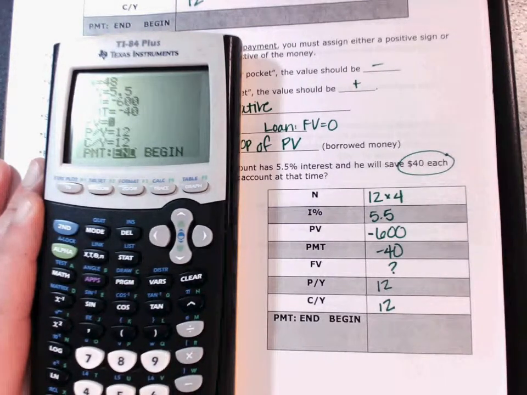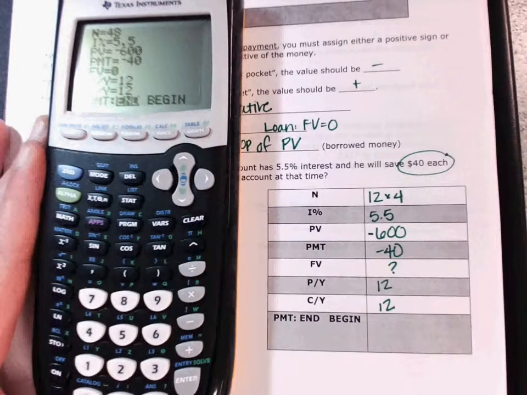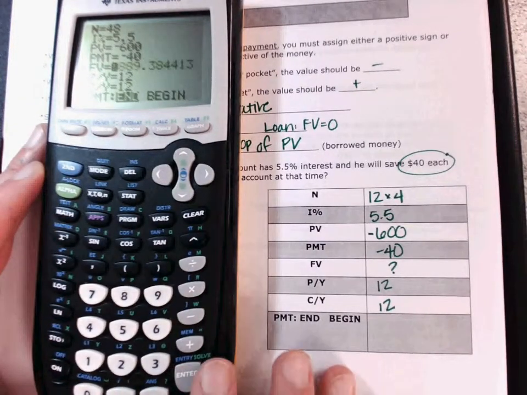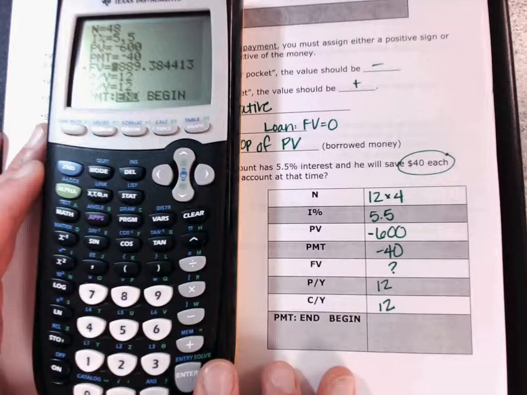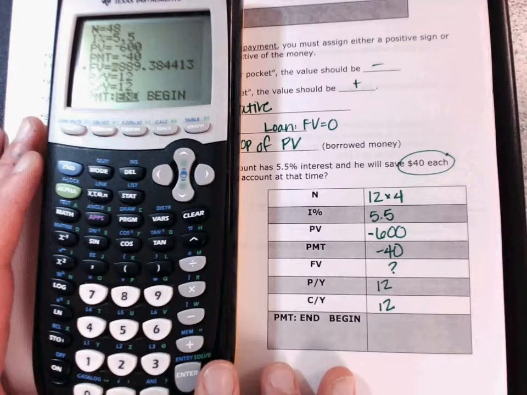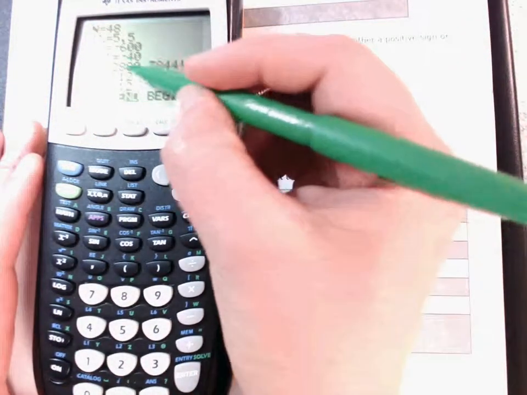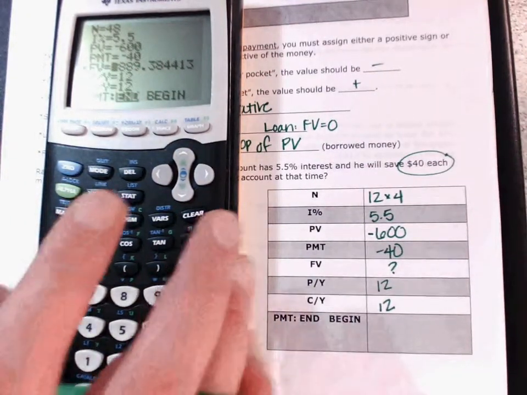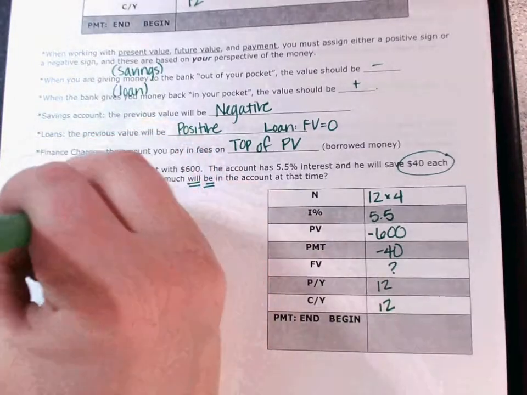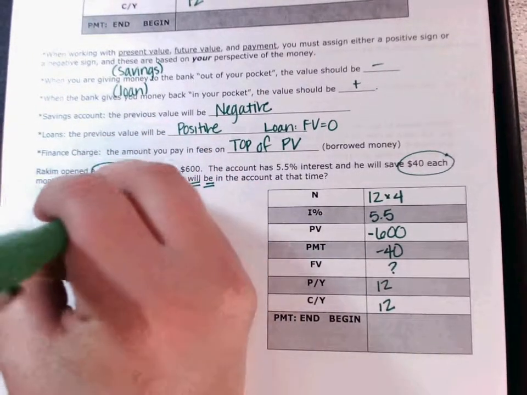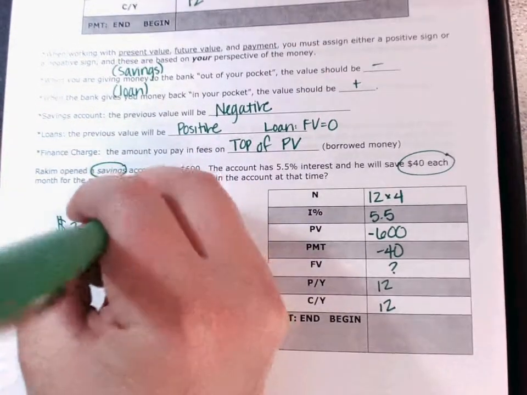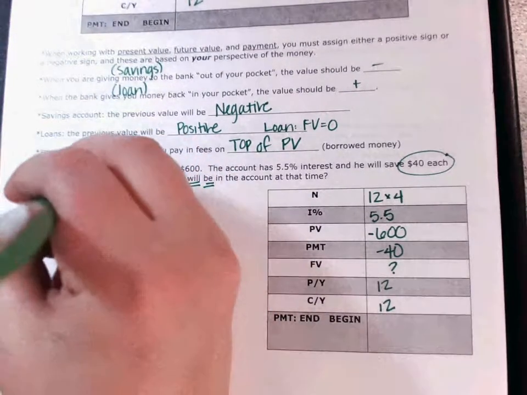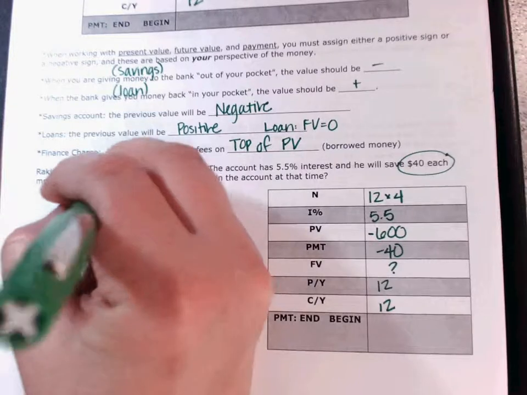And then remember to solve, you're going to push alpha, which is here, and then enter on the quantity you're solving on. So if she continues to do that, then she'll end up with $2,889.38. So that will be her ending amount.